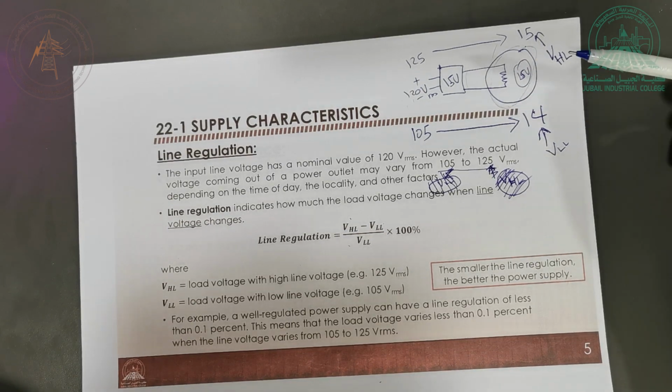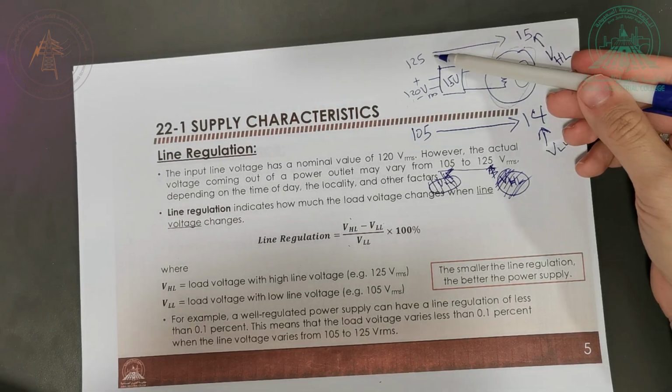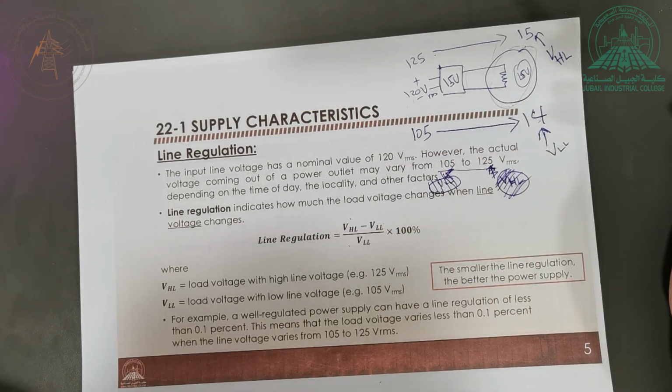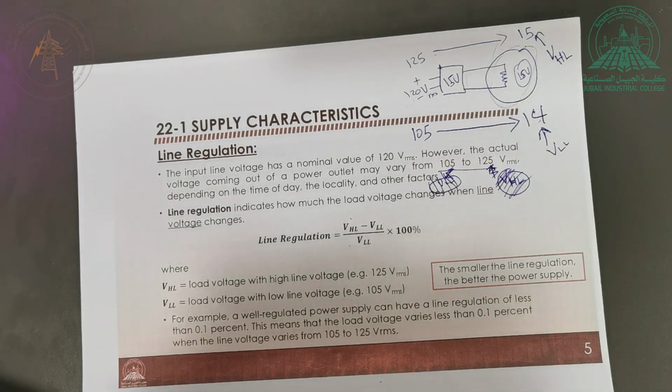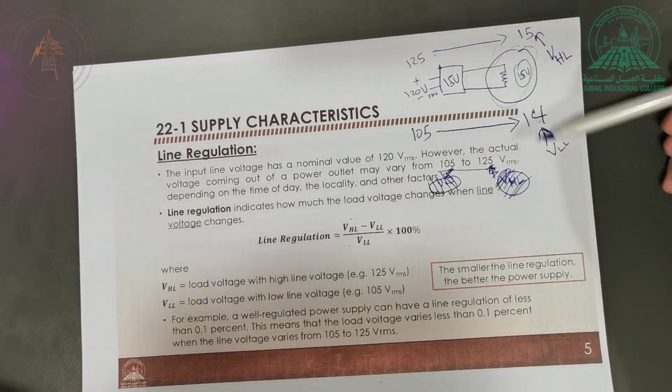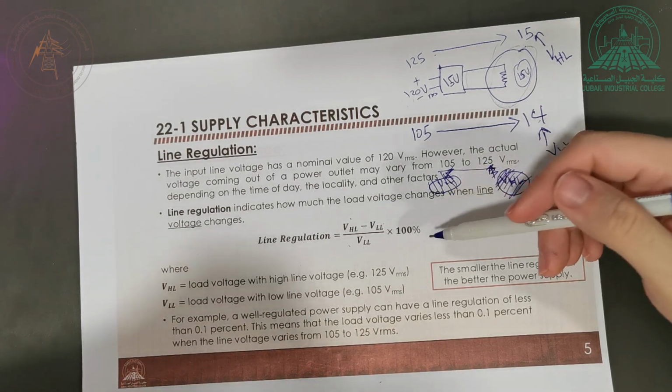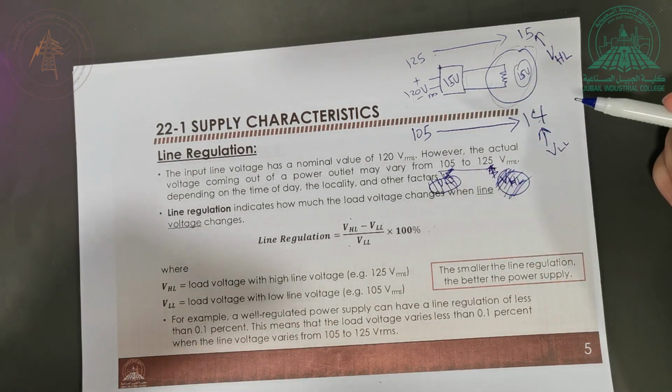I want it to be 15. If I get 15 volts here and 15 volts here, what is the answer going to be? It's going to be 0%. Again, perfect. If I get, for example, 15 and 14, then it's not going to be 0, and I'm going to have some value that you can calculate.